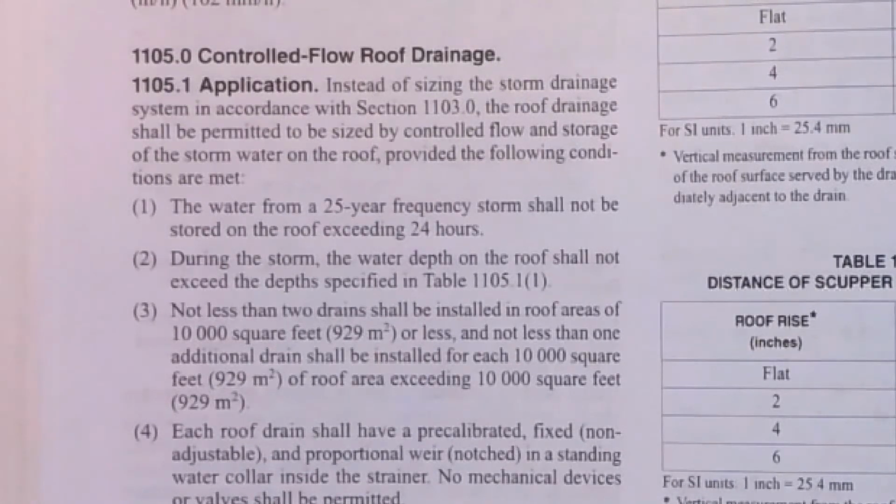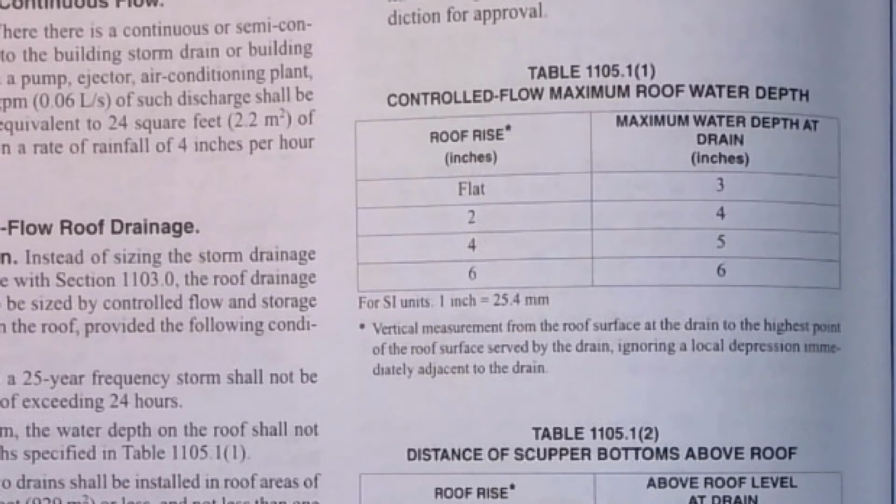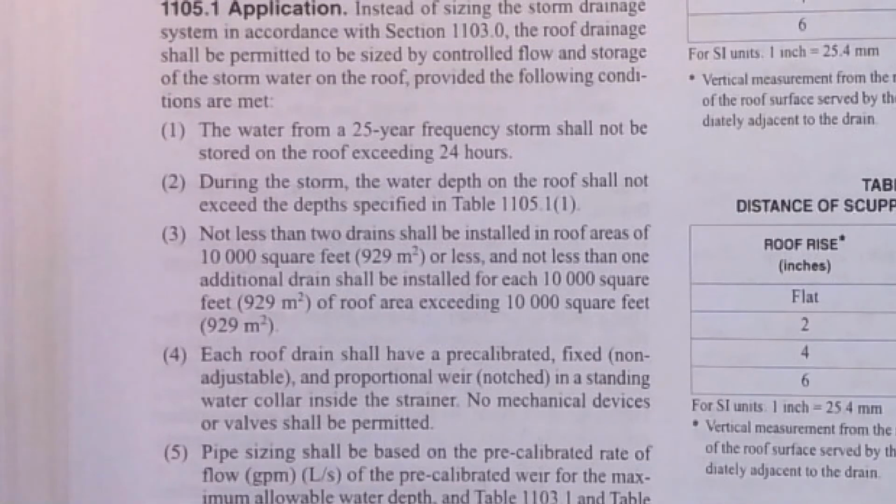During the storm, the water depth on the roof shall not exceed the depth specified in table 1105.1, which is over here, right? So we'll get to that in a second. So now we're looking at water depth, and we can't keep it any deeper than what it tells us to.